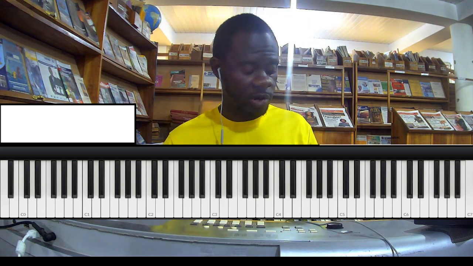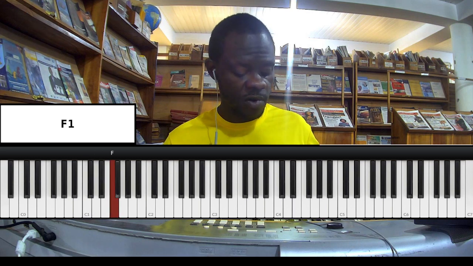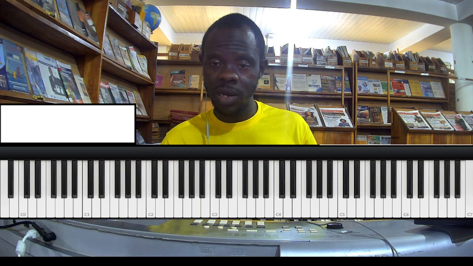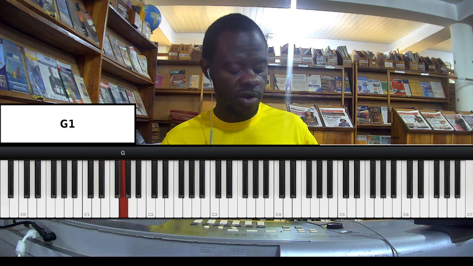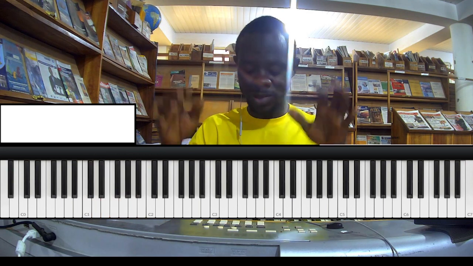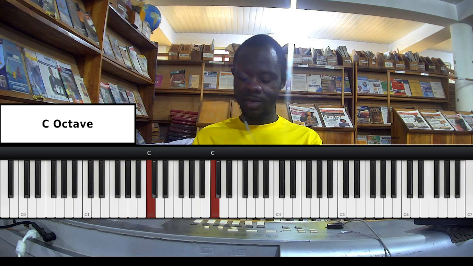The left hand will play 5, 4, 3, 2, 1, 3, 2, 1. Then if I'm playing backwards, it will be 1, 2, 3, 1, 2, 3, 4, 5. If I put the 2 hands together, it should play something like this.